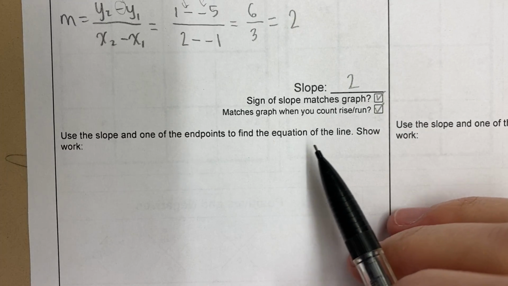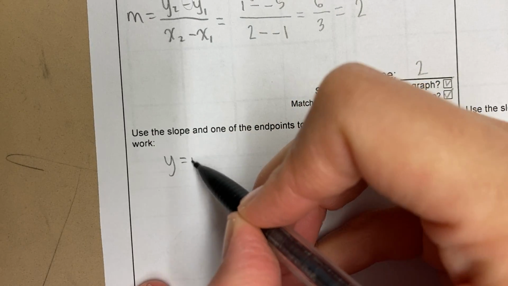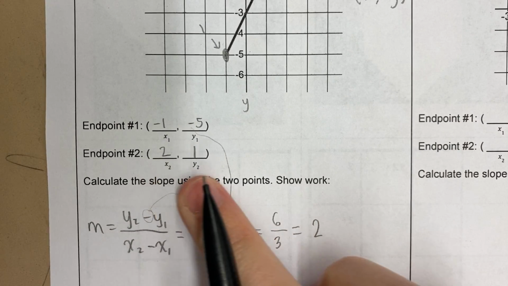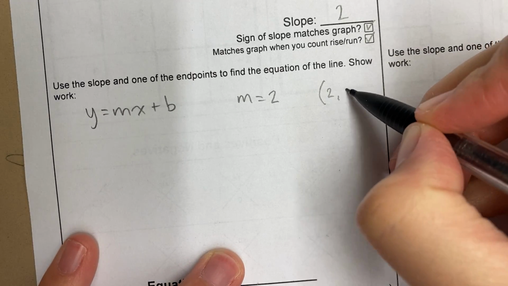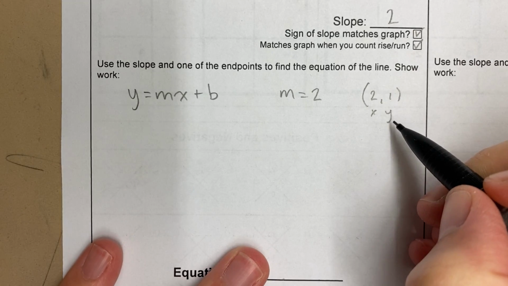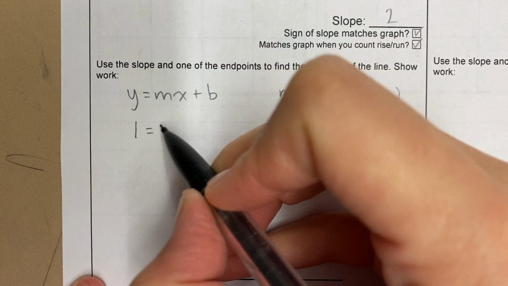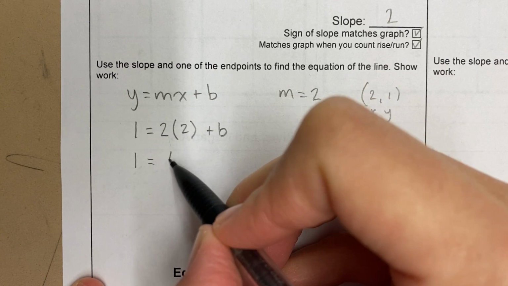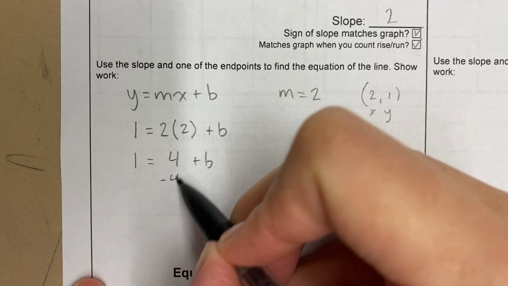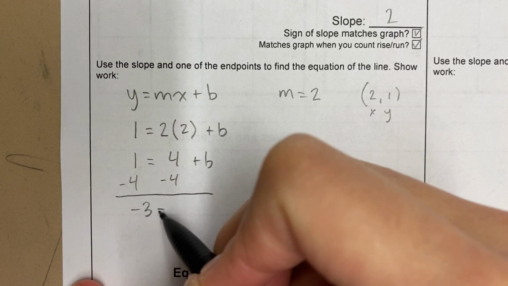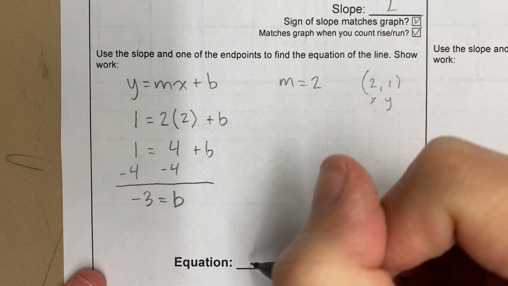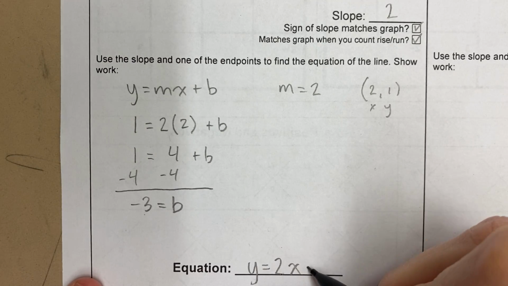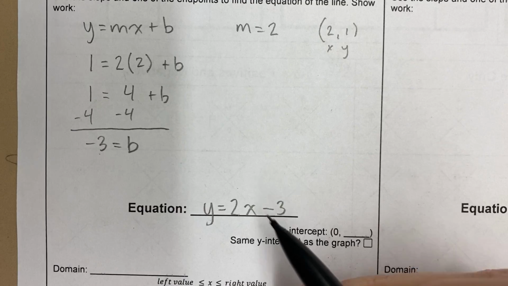Use the slope and one of the endpoints to find the equation of the line. Okay, so my slope I just found is 2. So my m is 2. I'm going to just go ahead and use my positive points because why not? So here's my x and y. I'm going to plug these in. So I'm plugging in for y, 1 equals m times x plus b. So multiply 2 times 2. Now in order to get b by itself, I'm going to subtract 4 from both sides. I get b equals -3. So now I'm ready to write my equation. Y equals m x plus b.